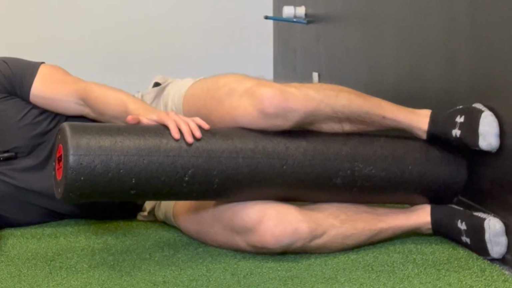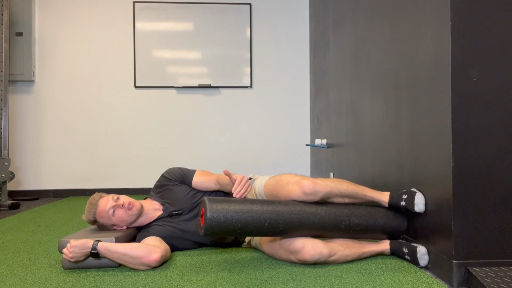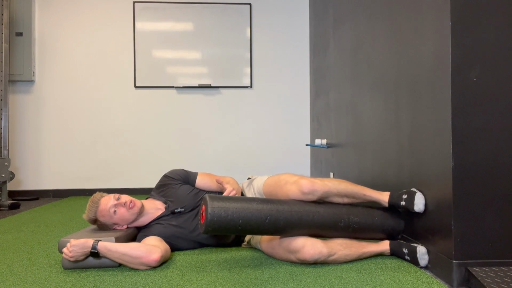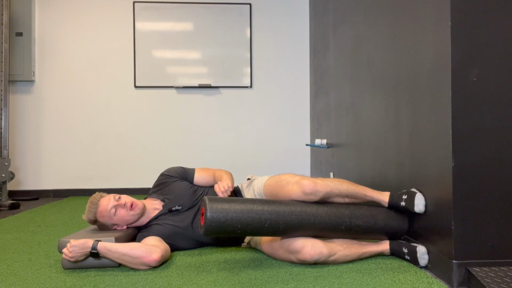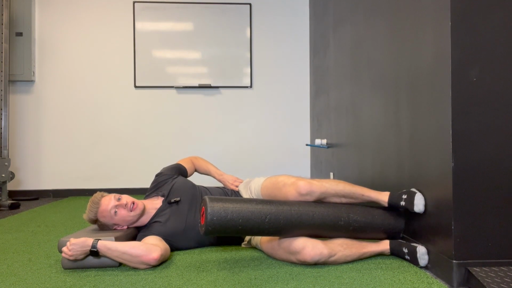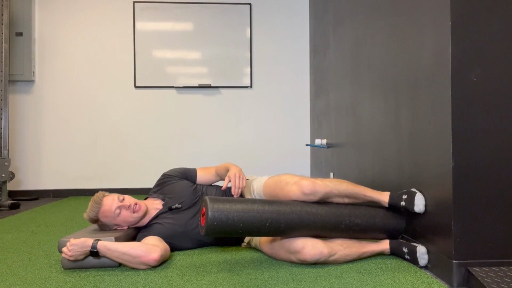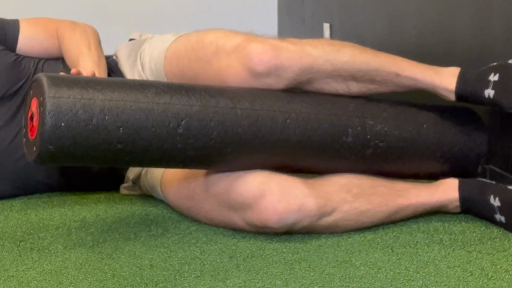Next, we have a foam roller. The foam roller is a really important part. The foam roller is cylindrical, so it really allows for rotation to occur. Here's the cool thing about it. When the patient goes to do a hip shift where they're pulling back, the requirement is that they need to see the foam roller spin.